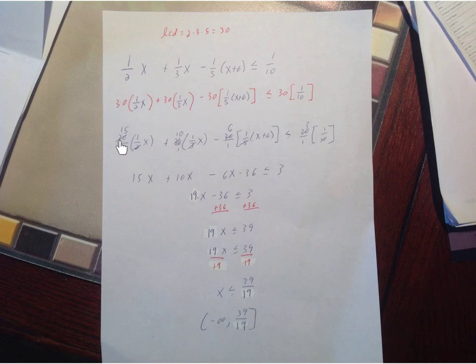2 goes in 30 15 times, 3 goes in there 10 times, 5 goes in there 6 times, and let's see, 10 goes in there 3 times. Then you multiply here, you have 15x, 10x.